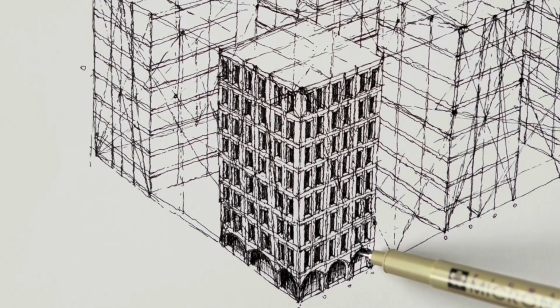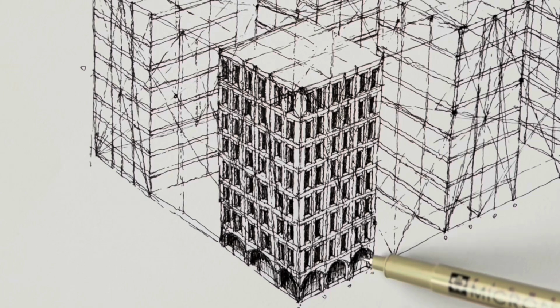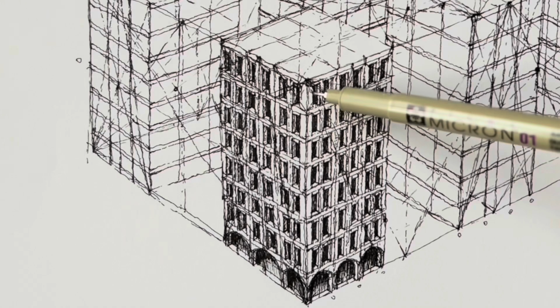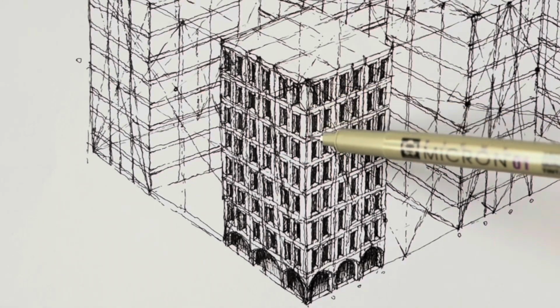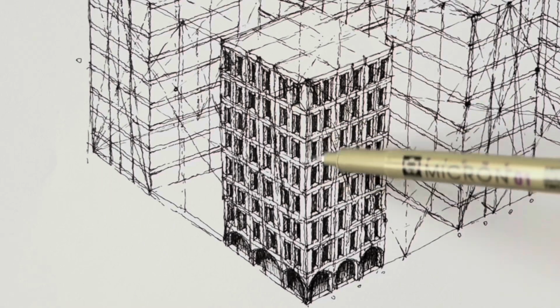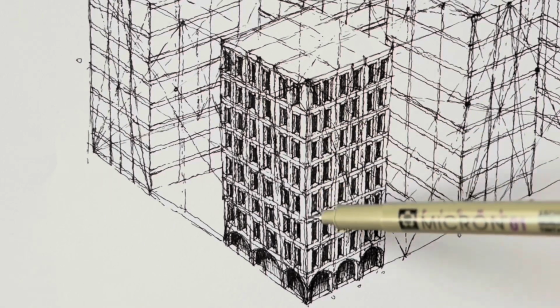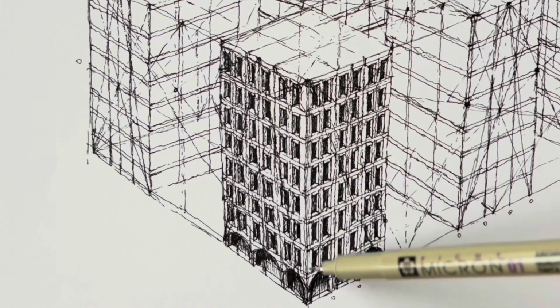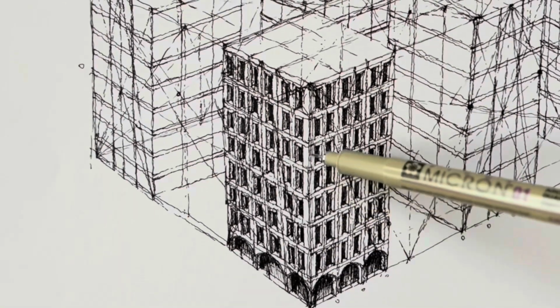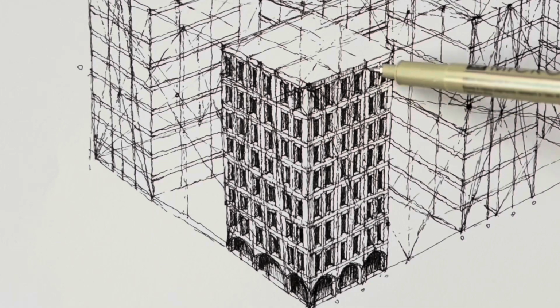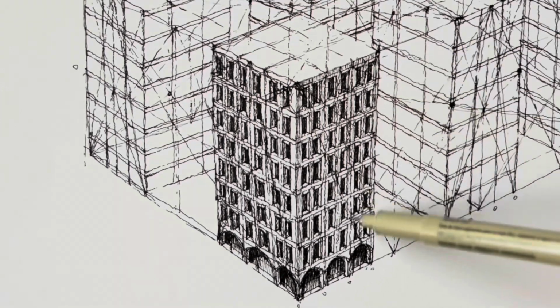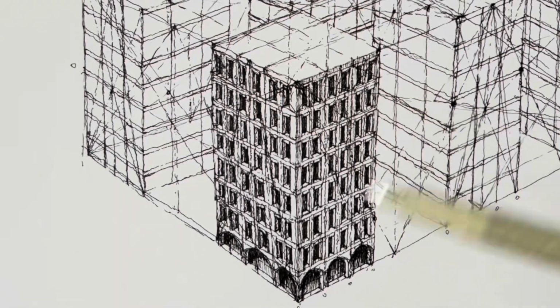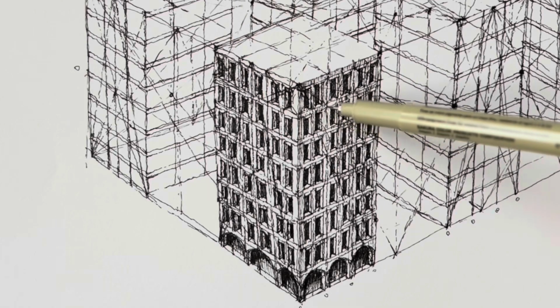Now that I've hatched each one of these window openings, the next one, of course, is to hatch this side of the wall, because this will be the opposite side of where the light is coming from. So of course, the indication of the shadow of the building itself on this facade. And on this one I just use the vertical hatch for now.